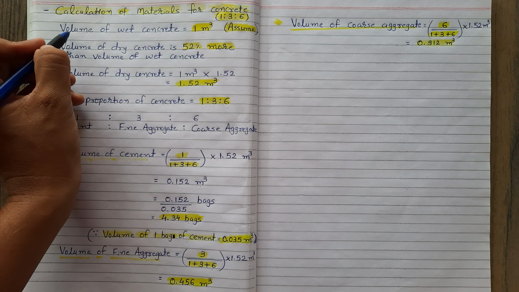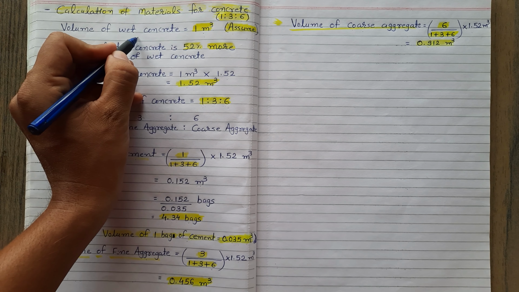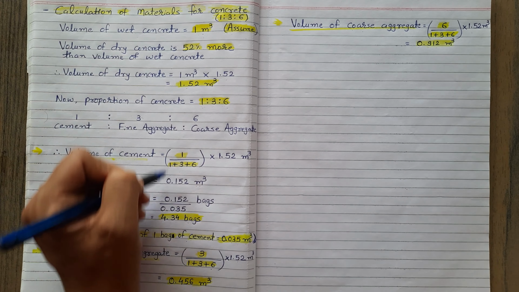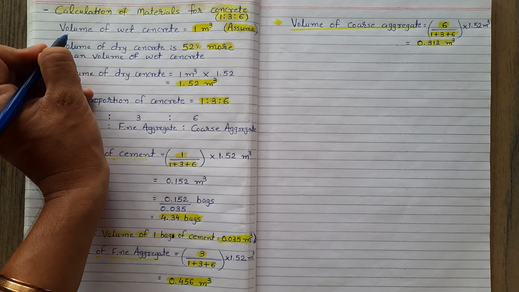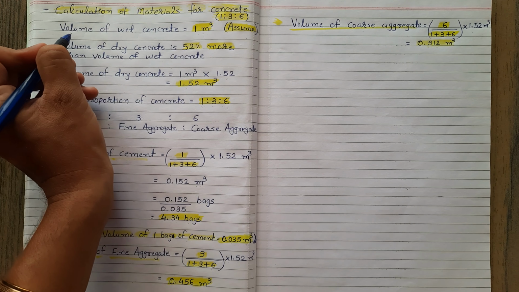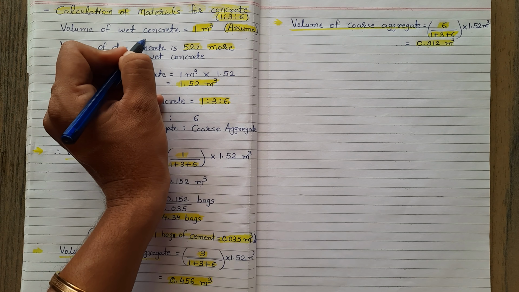Now the question is how to calculate the volume of wet concrete. Here we are assuming 1 meter cube and we will do further calculation. But if there is a beam or column or slab or retaining wall, any kind of RCC component, how to find the volume of wet concrete?